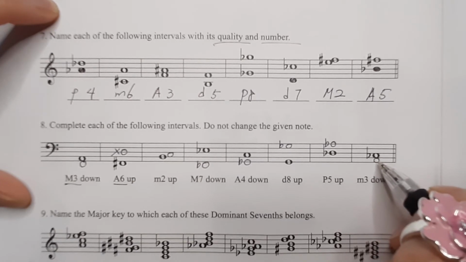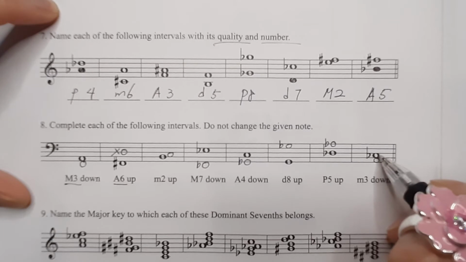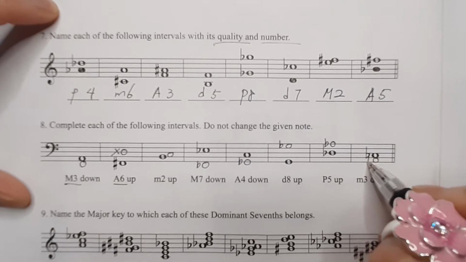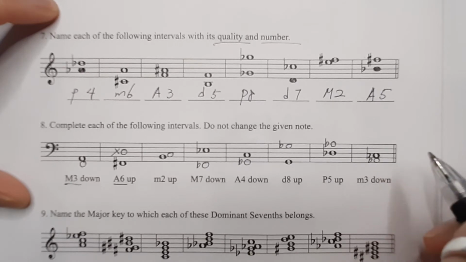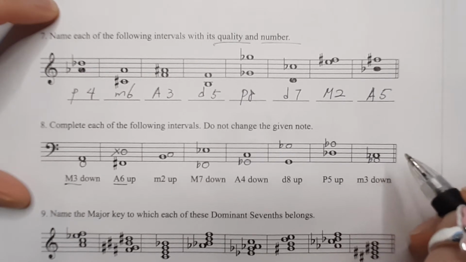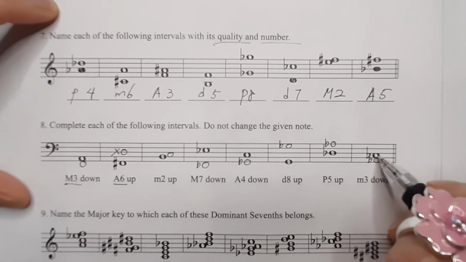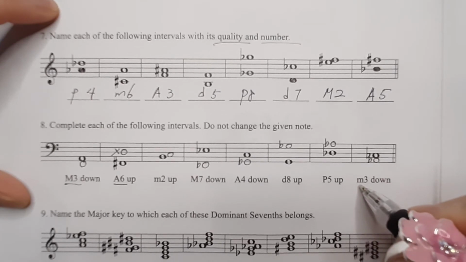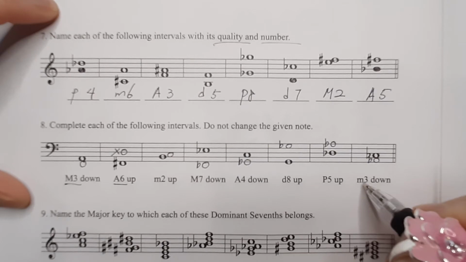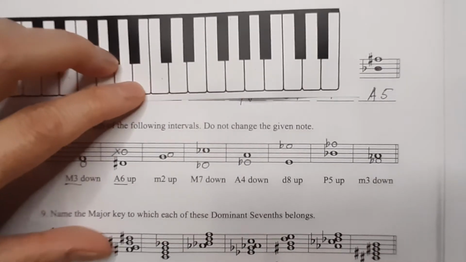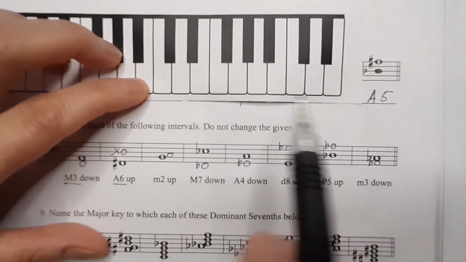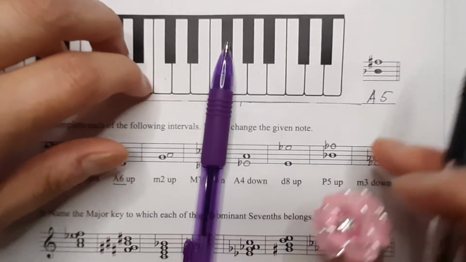In the key of A major, we have C sharp, right? What if it's A flat? Let's try A flat. In the key of A flat major, we have B flat, E flat, A flat, and D flat, right? So there's C natural, but you want to make it a minor 3, right? Let me go ahead and show you.